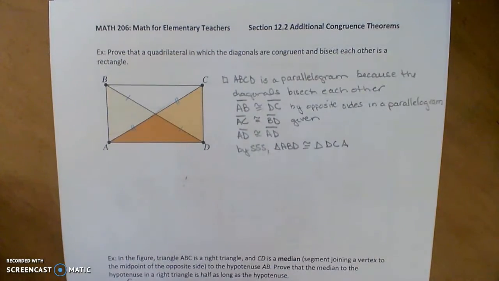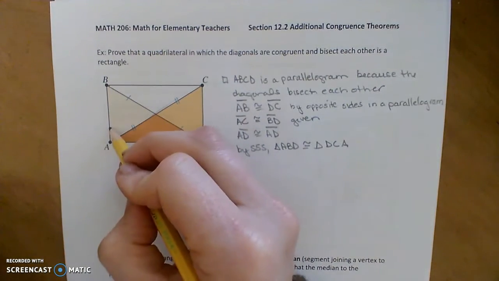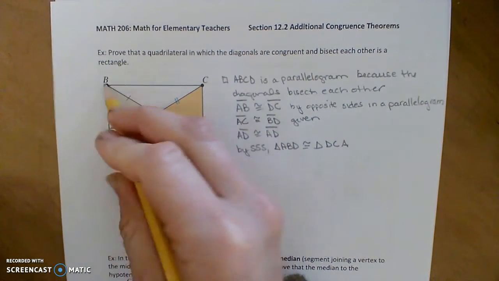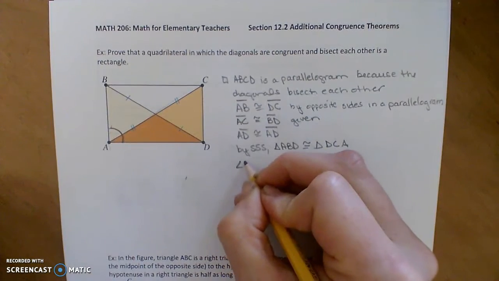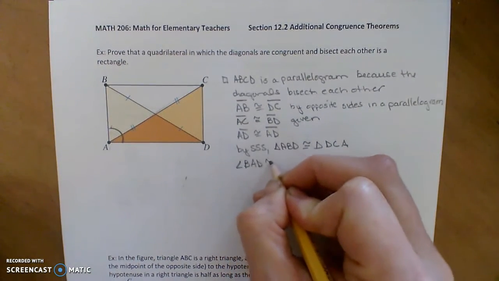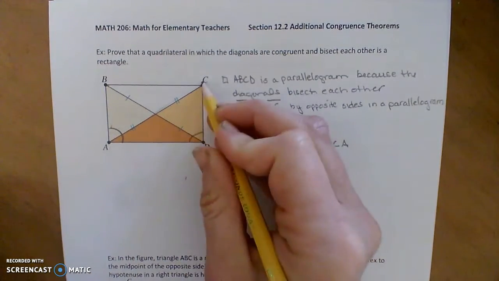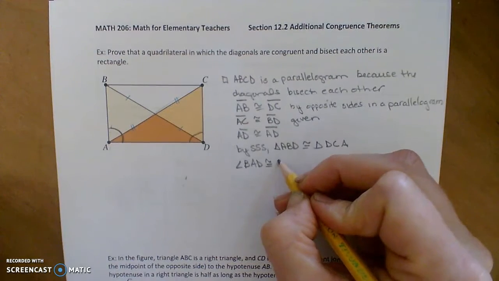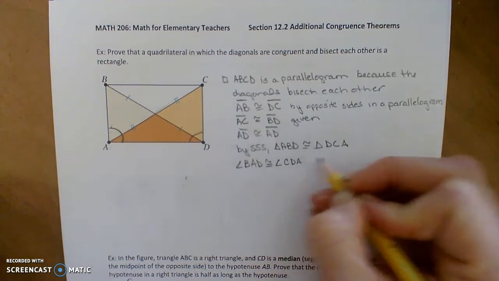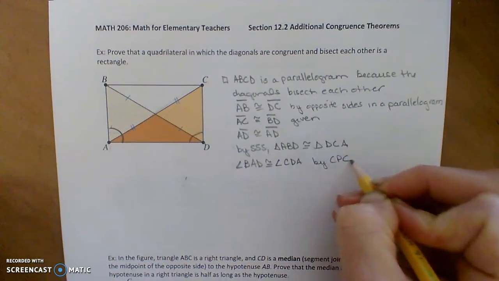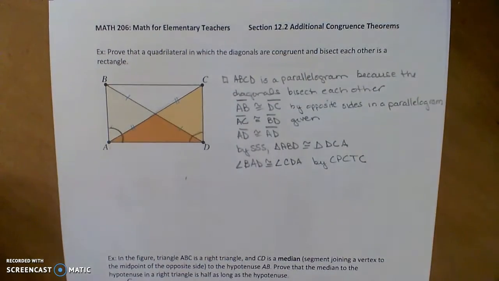So now that I have that these triangles are congruent, I have that this angle here, BAD, is congruent to this angle, CDA, by corresponding parts of congruent triangles are congruent, CPCTC.